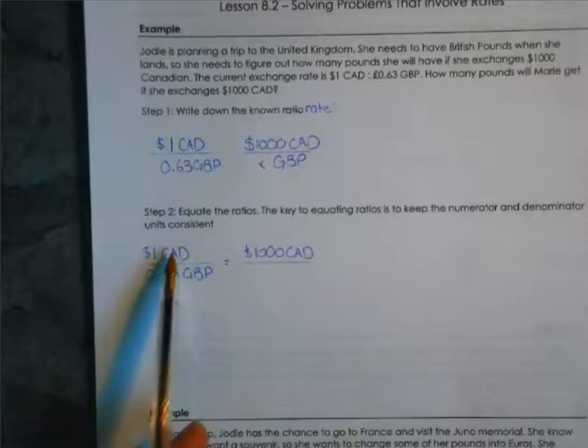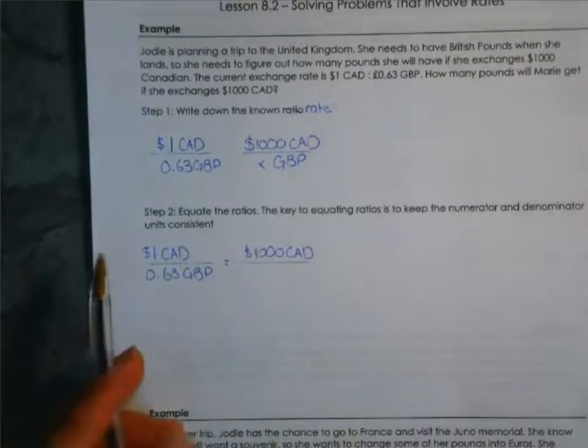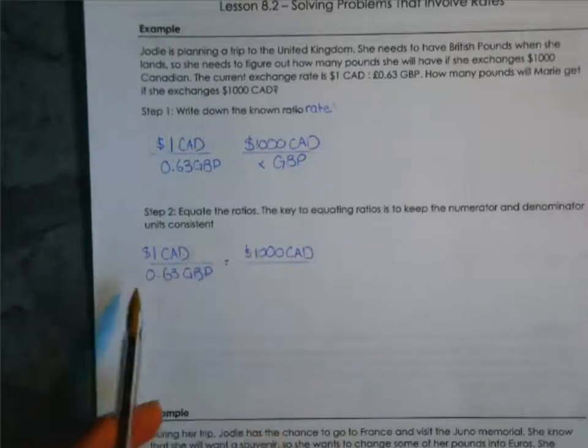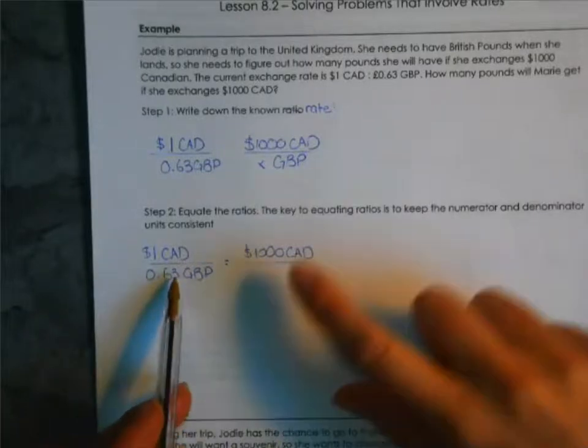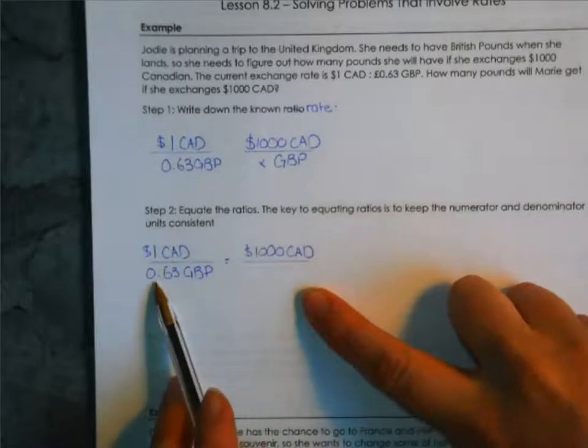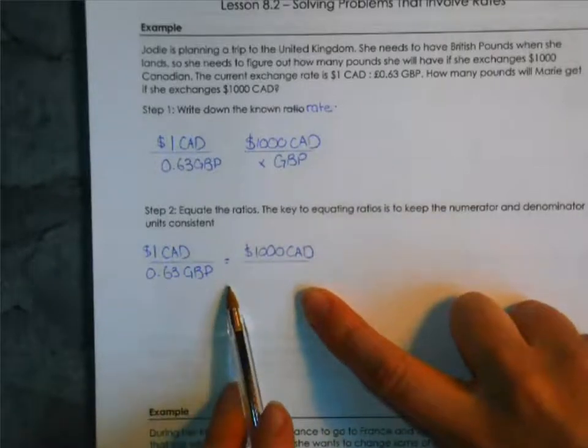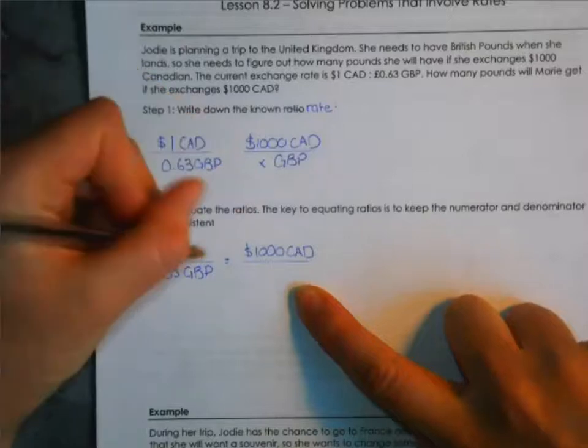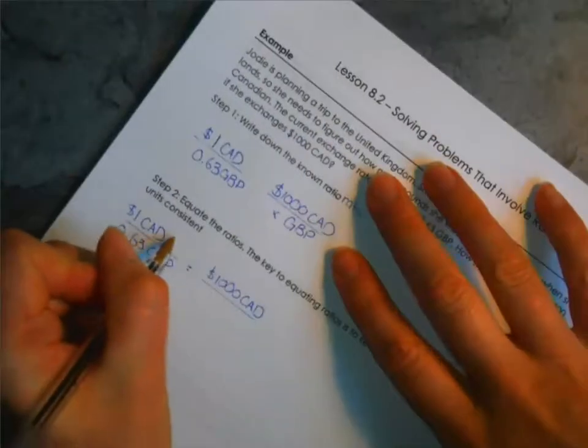So never adding 999. If I multiply this by 1,000, then in order to keep these two rates equal, I have to do the same thing to the bottom. So I would have to multiply 0.63 by 1,000.